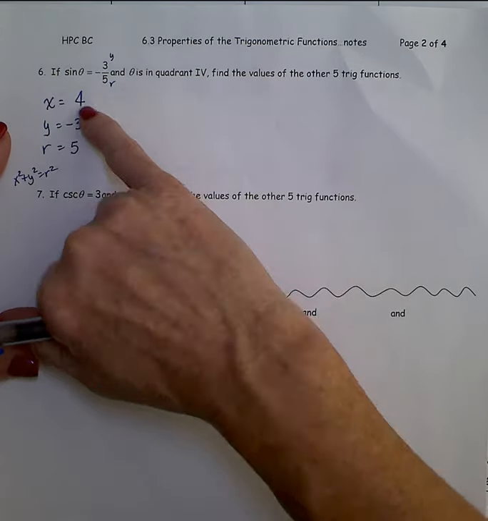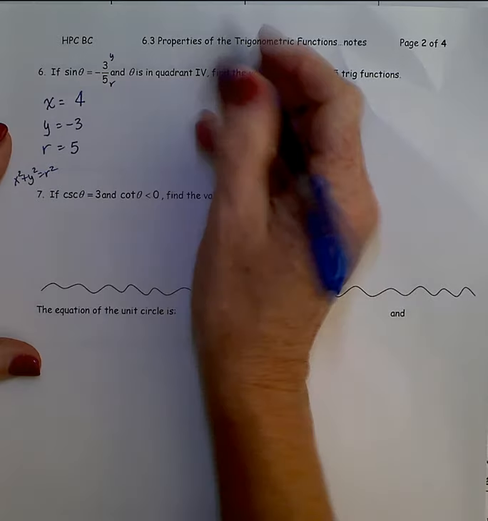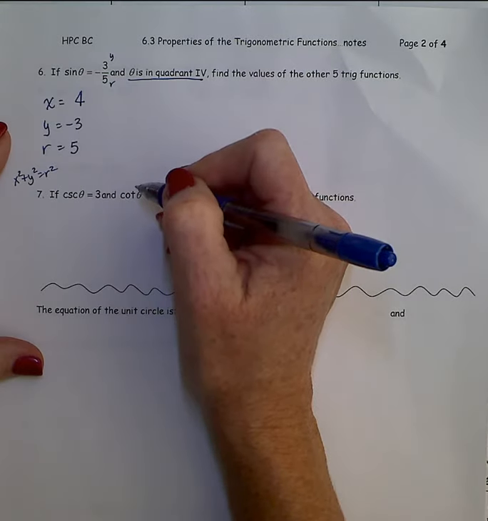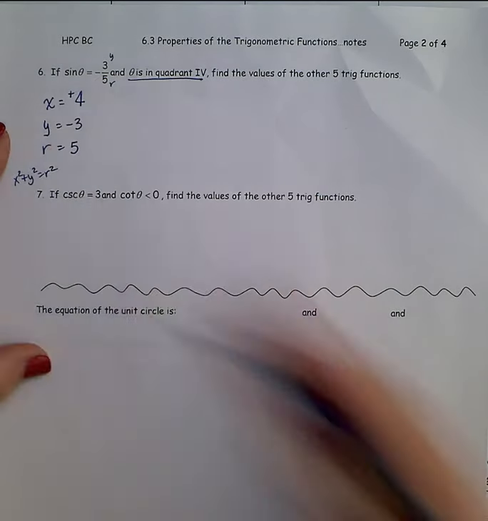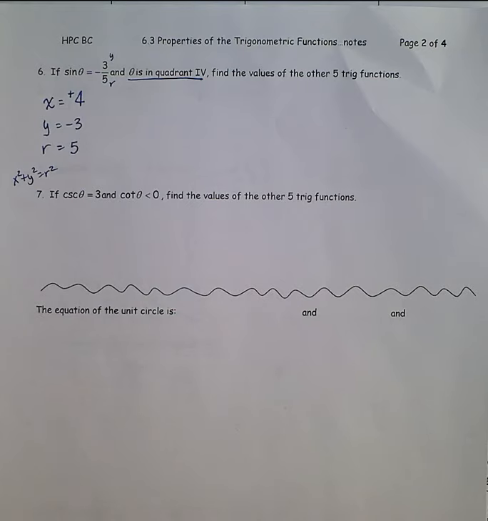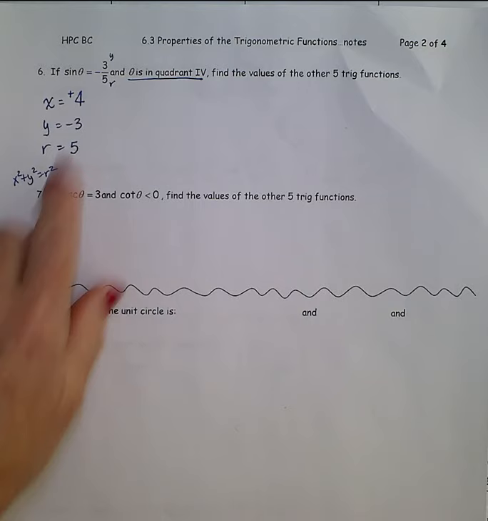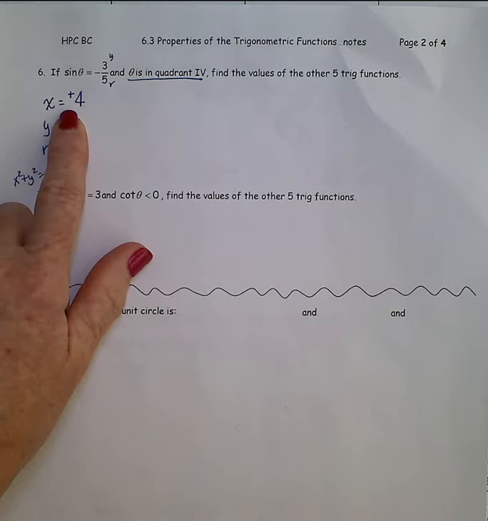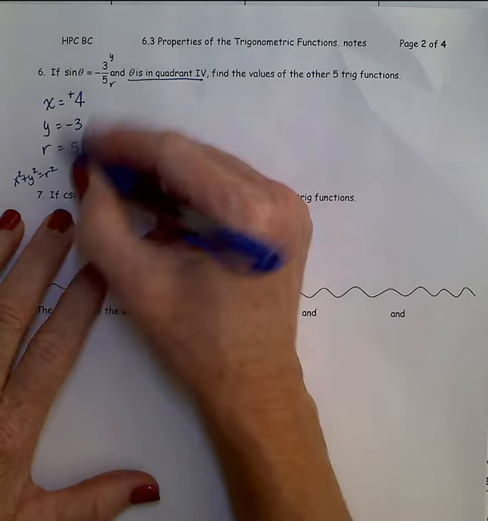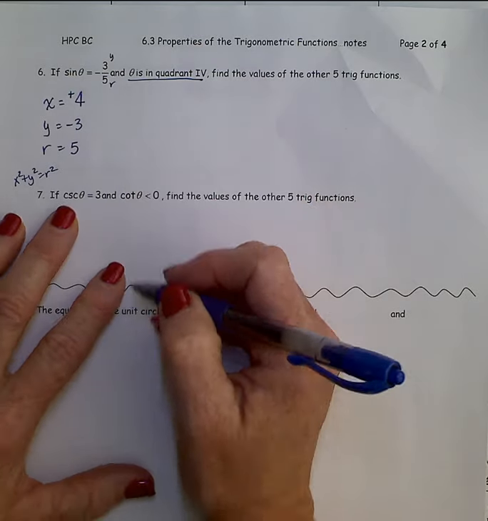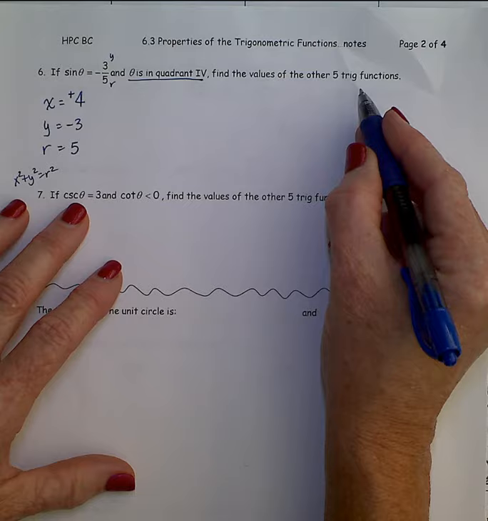You do need to verify theta is in quadrant 4. In quadrant 4, x is positive. So this does have to be a positive 4. Had I told you that theta was in quadrant 3, then you would have made x be a -4. Once you have this set up, then you can just go ahead and find the other 5 trig functions.